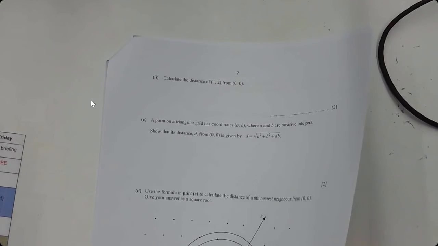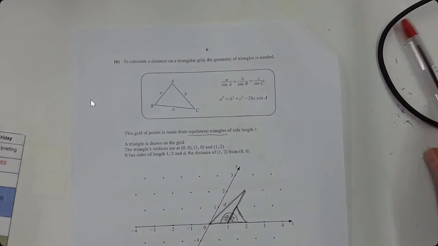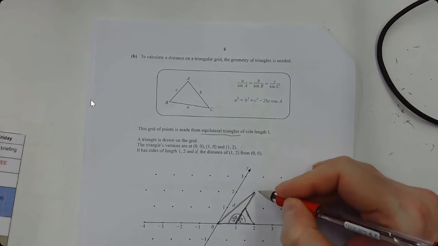Right, calculate the distance of 1, 2 from 0, 0. So this is going to be cosine rule. So 1, 2 is 1 across and then 2 up. So it's here.